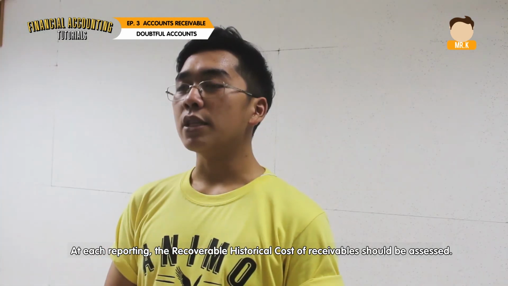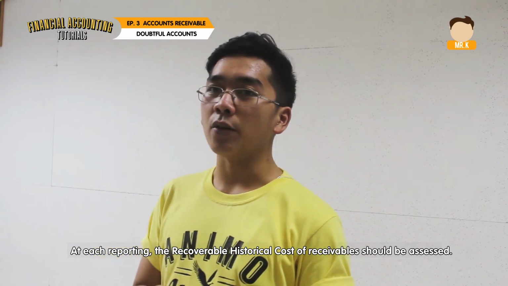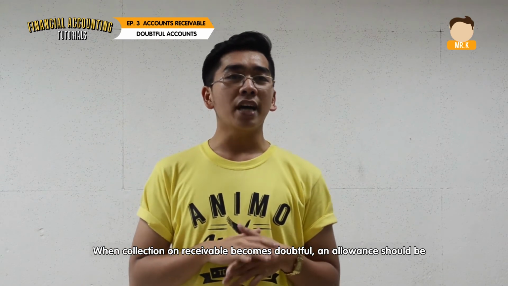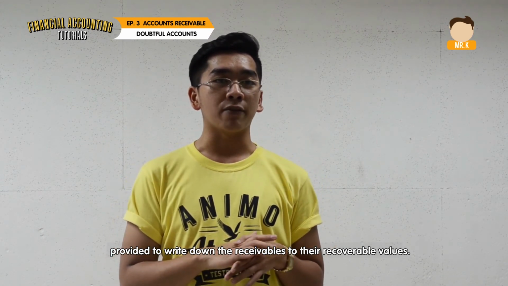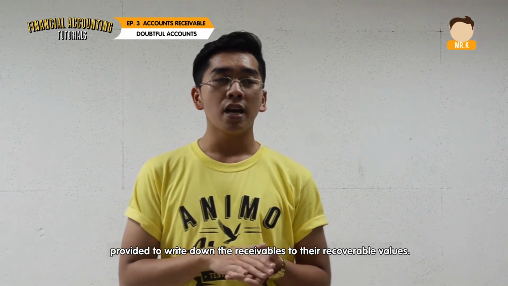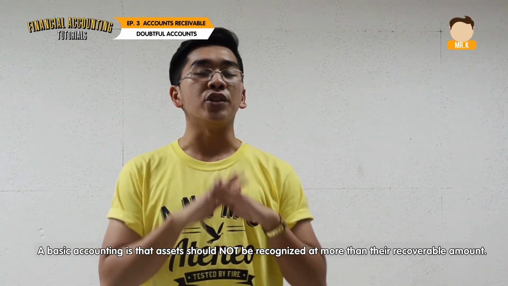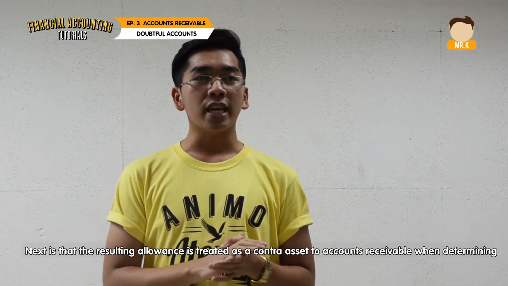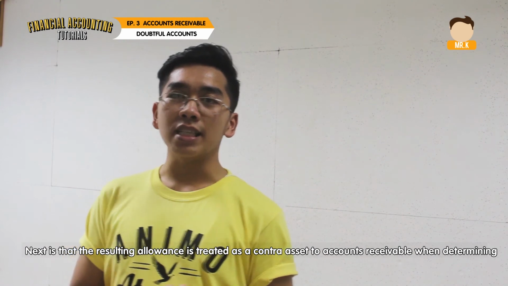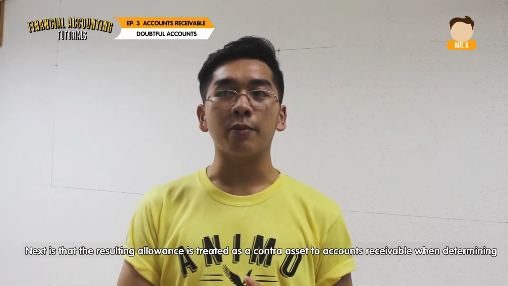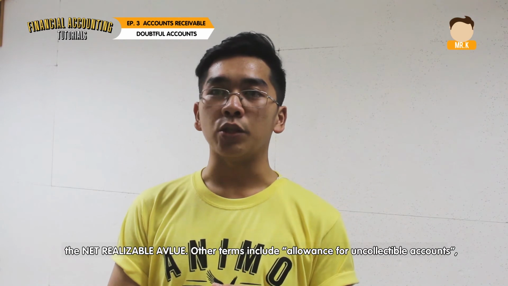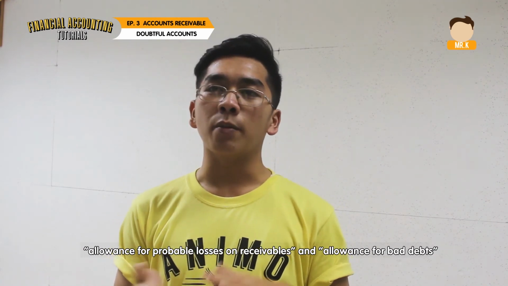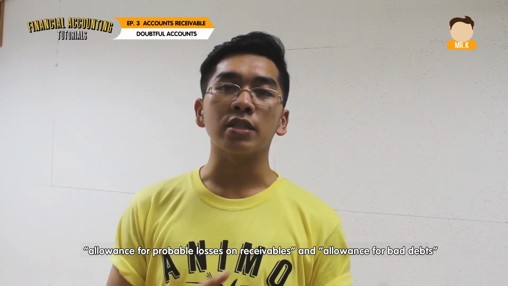At each reporting date, the recoverable historical cost of receivables should be assessed. When collection on receivables becomes doubtful, an allowance should be provided to write down the receivables to their recoverable values. A basic accounting principle is that assets should not be recognized at more than recoverable amount. The resulting allowance is treated as a contra asset to accounts receivable when determining the net realizable value. Other terms include allowance for uncollectible accounts, allowance for probable losses of receivables, and allowance for bad debts.